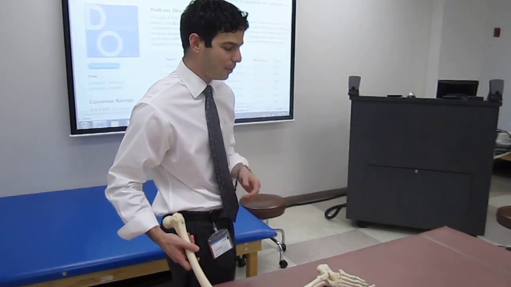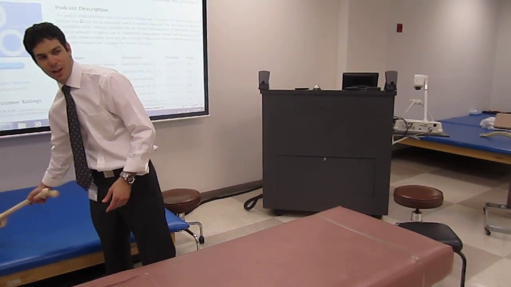Now to go over some of the treatments, we're going to bring in our injured colleague, Megan O'Connor.